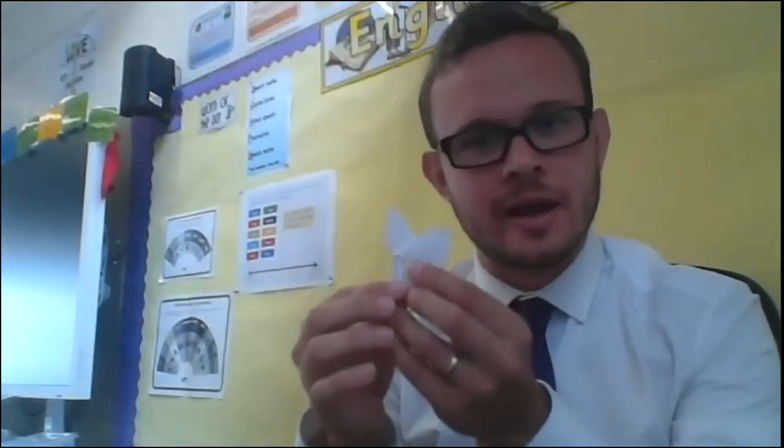Now, what's happening with the seed is when I throw it up in the air, it's trying to catch the air and there's a little bit of resistance happening. And the wings here are trying to catch the air. So let's see, if I put a bit of weight at the bottom, hopefully that will keep the bottom down and those wings can try and catch the air a bit better. To do with gravity.